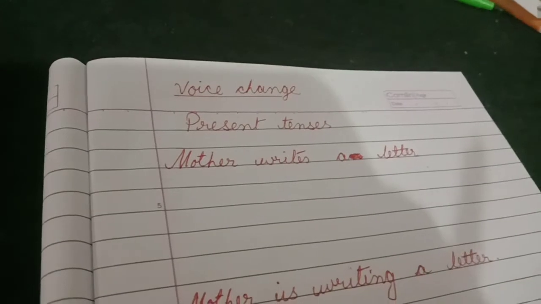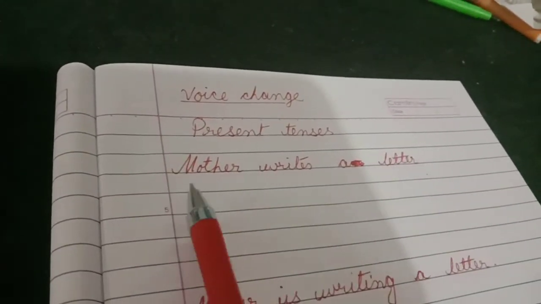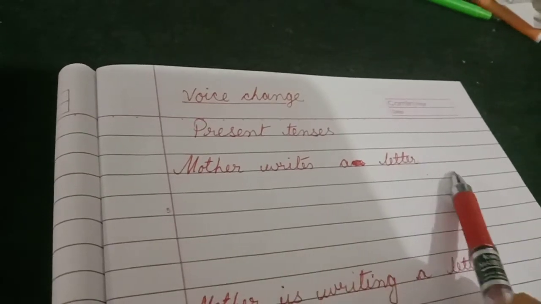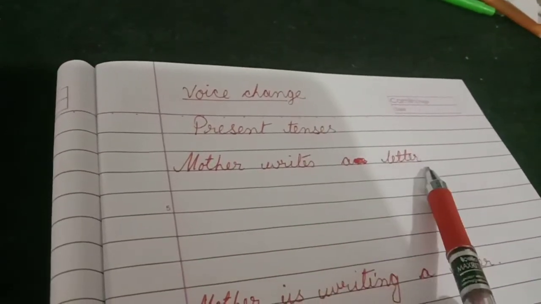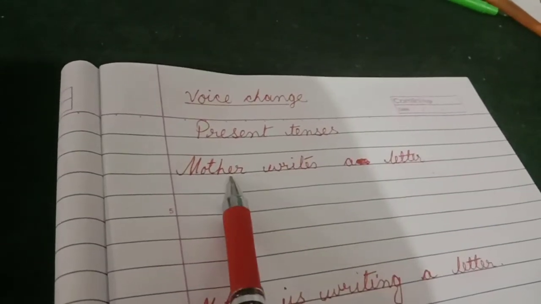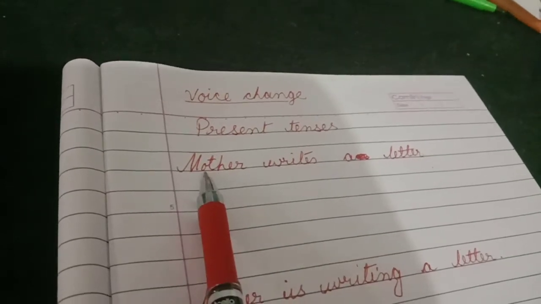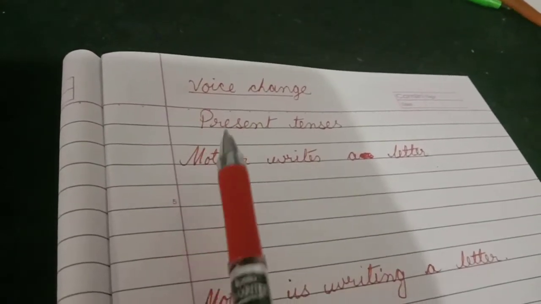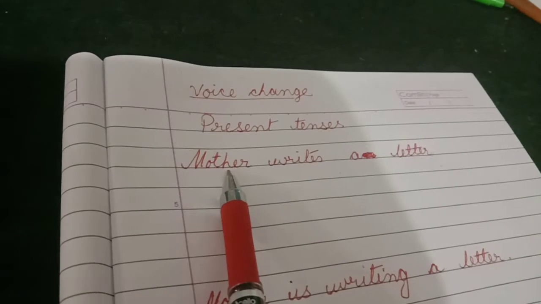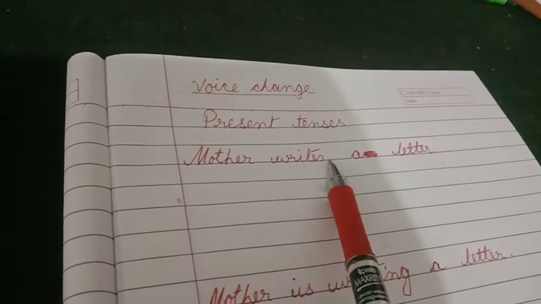So how will we change this sentence? Now let me first ask you in which voice this sentence is. Mother writes a letter. Let us understand. Here mother is the subject, right? We're talking about mother. Mother is the doer of the action, and the doer of the action is focused. The subject is actively doing the work, right?